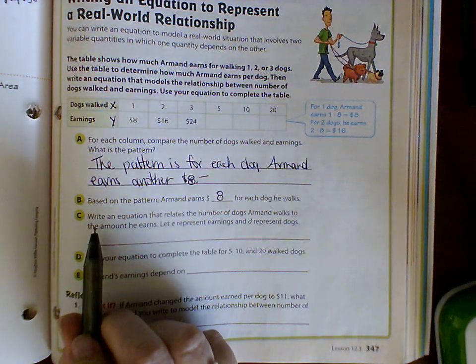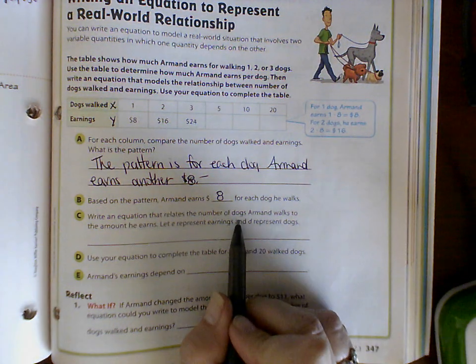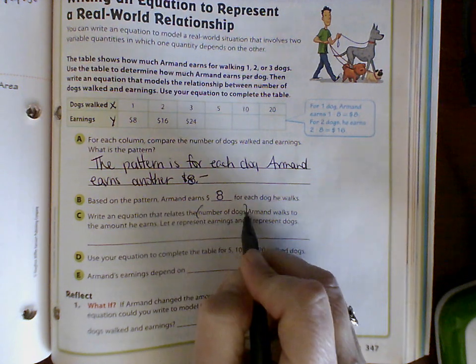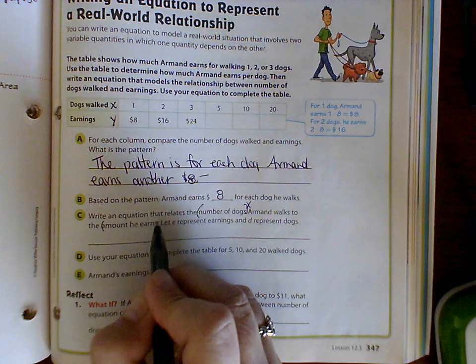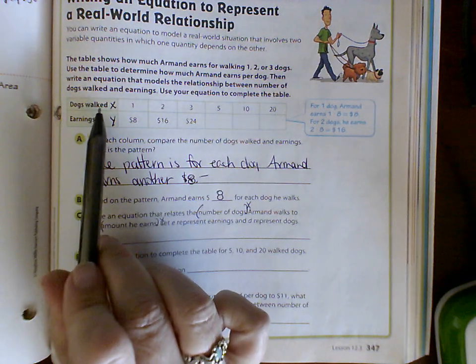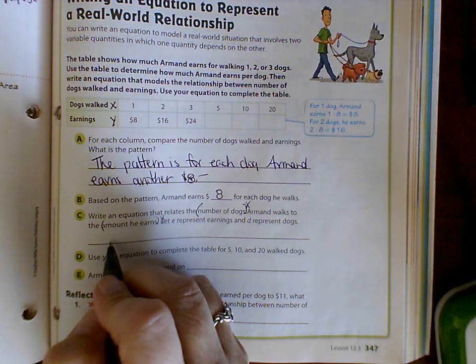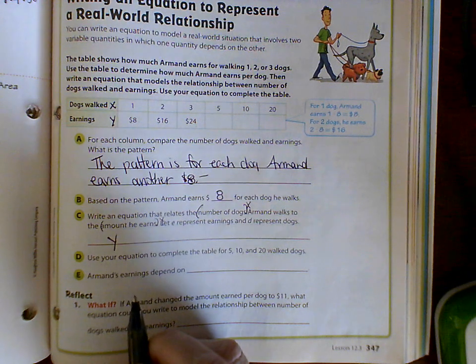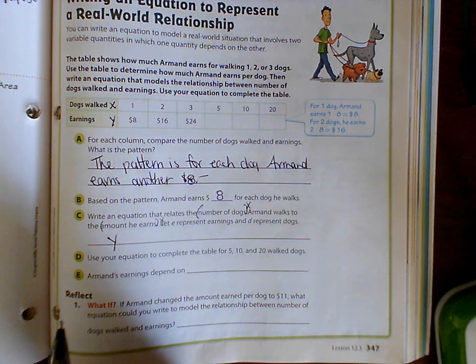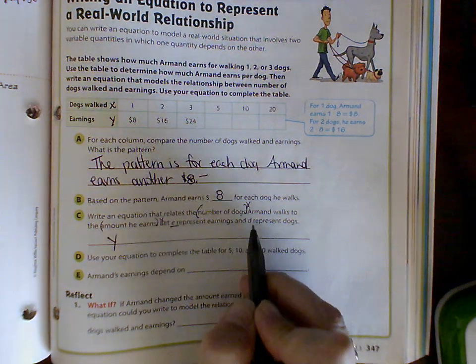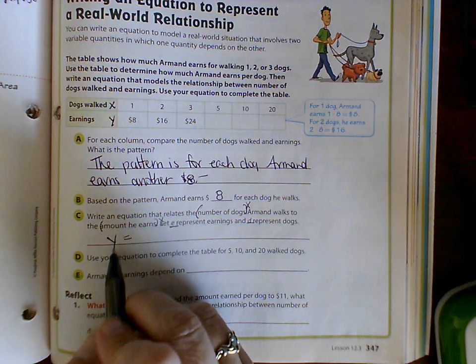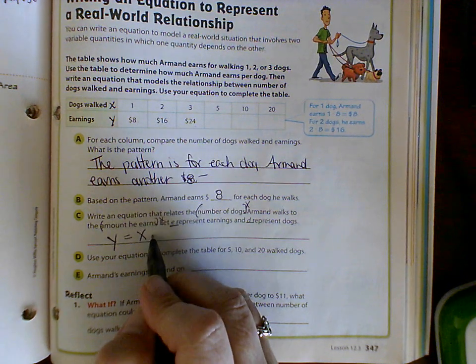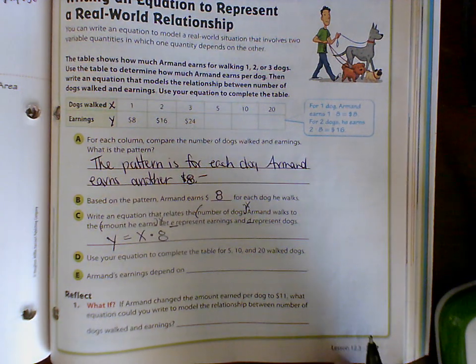Okay, now they want us to write an equation that relates the number of dogs that he walks, so this is our X value, to the amount he earns. This is the Y value, all right, his walking and his earning. So we're always going to say Y. They're giving you letters here to use, D and E, but we're going to use X and Y so we're not going to confuse ourselves. So Y, the amount he earns, equals how many dogs he walks times the number 8.